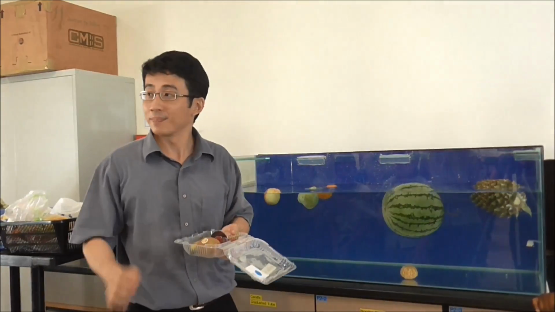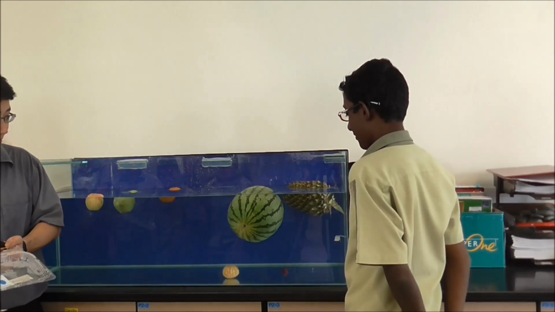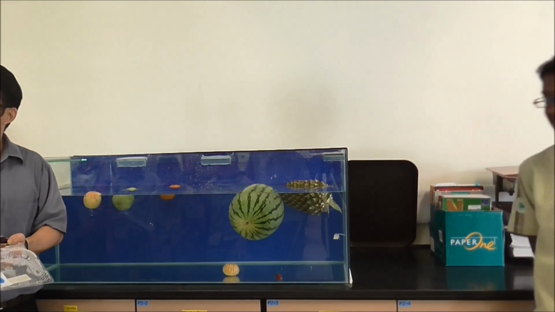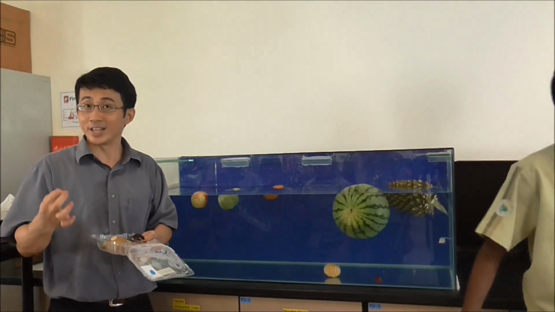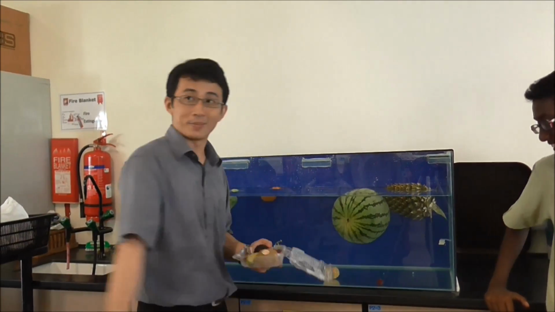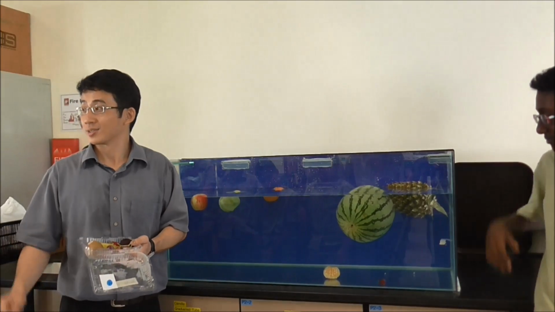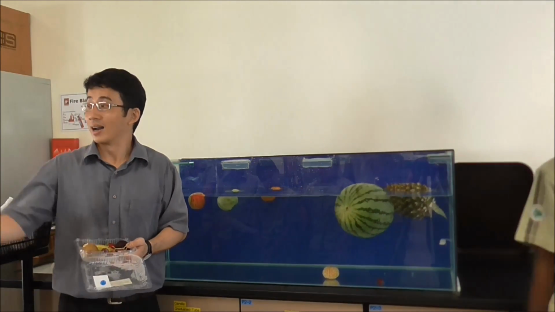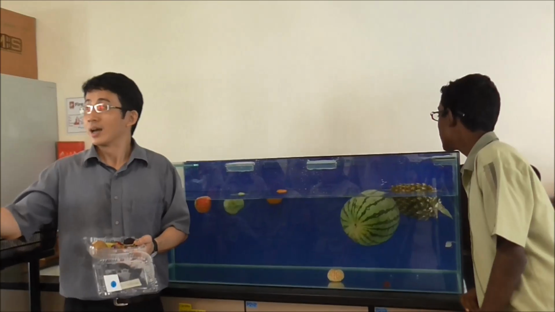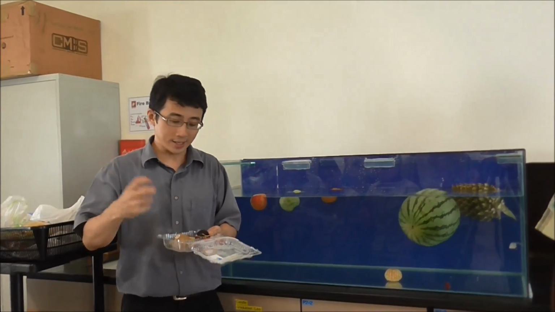Okay? About the grape. Your small grape actually is more dense than your big watermelon. It's more dense because inside there is less air. Nothing to do with surface area. Less air. So yeah, less air.